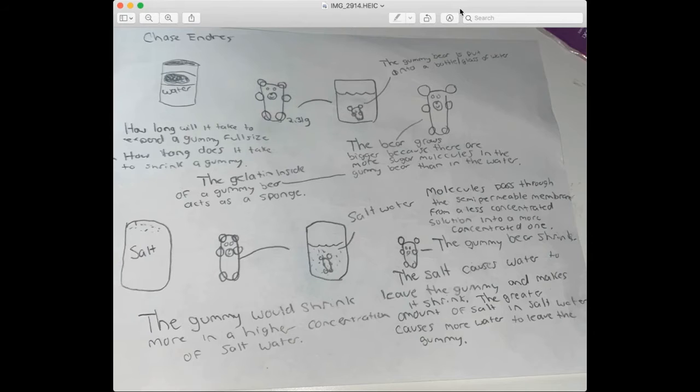And for the salt part, the salt causes the gummy bear to shrink because the greater amount of salt in the salt water causes the water to exit the bear. The gummy bear will shrink more in a higher concentration of salt water. This is because there is more salt than anything in the bear when it is added to the water.